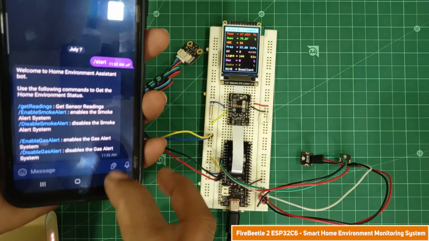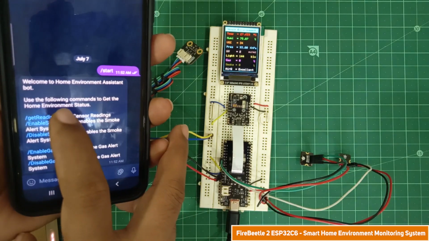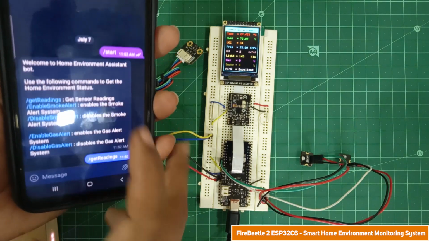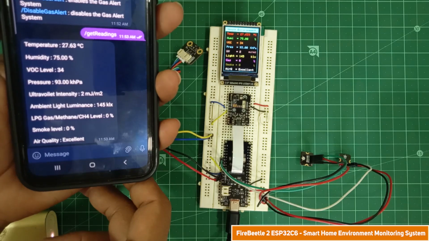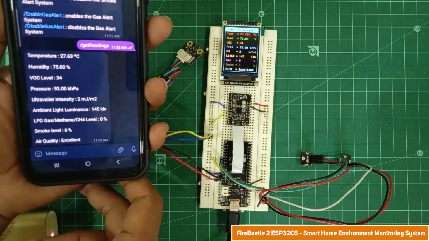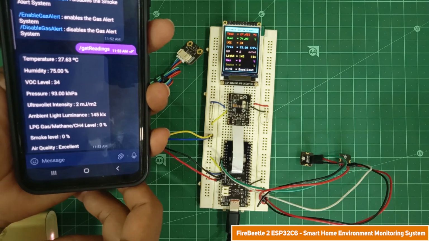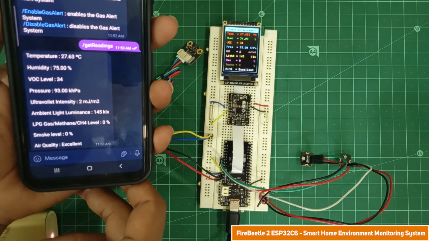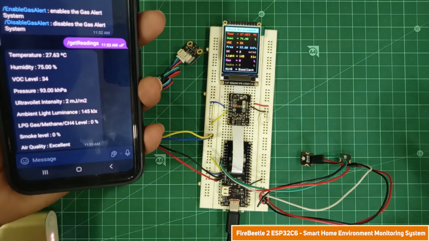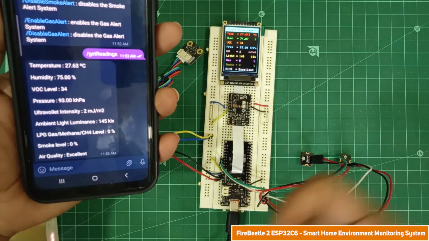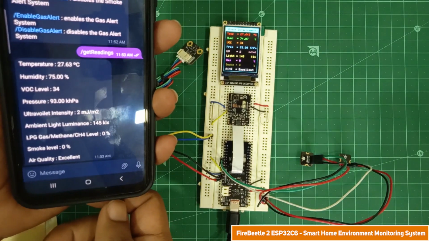So let's first see the get readings command. You can see we have sent the get readings command and we get all the sensor readings here, like temperature, humidity, VOC level, similar to this LCD display.